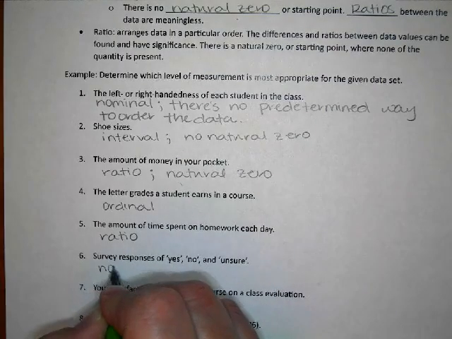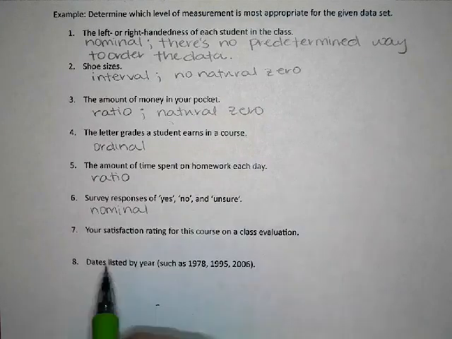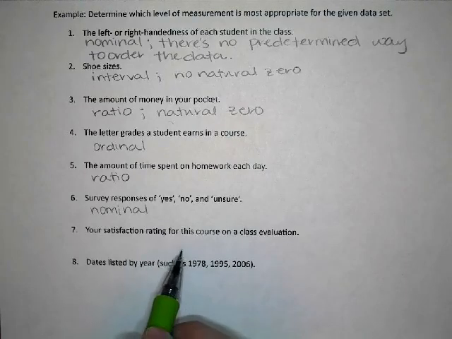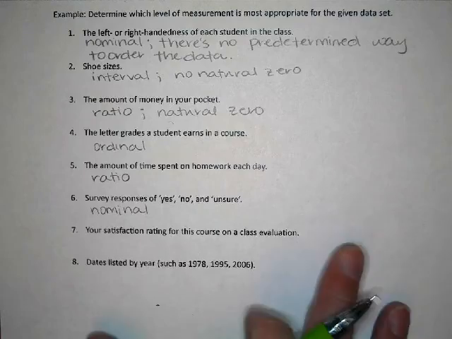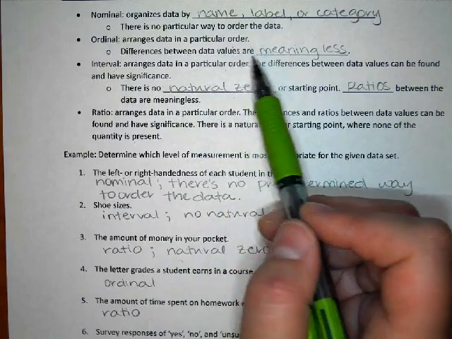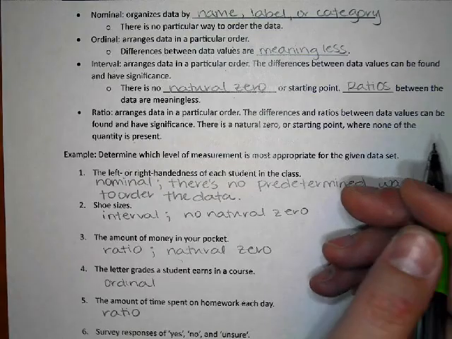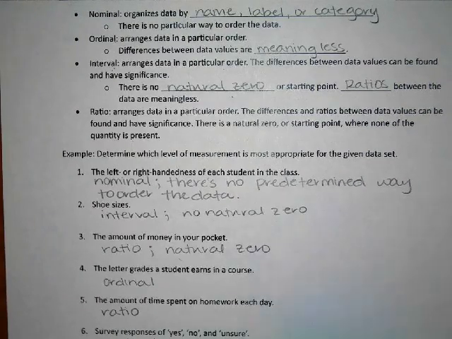Your satisfaction rating for this course on a class evaluation. These could be labeled from 1 to 5, so there is a particular order that would make sense. The differences between the data values are probably meaningless. I know there's a difference between a 3 and a 4, but if I subtract those numbers, 4 minus 3 is 1, what's the numeric value of a 1 in terms of how you feel about a class?